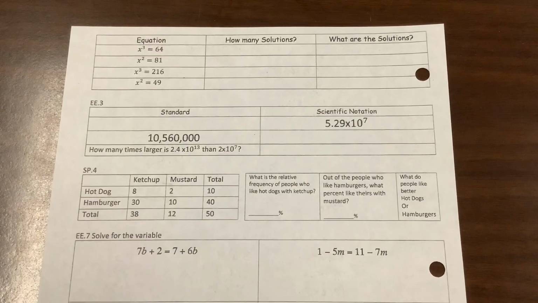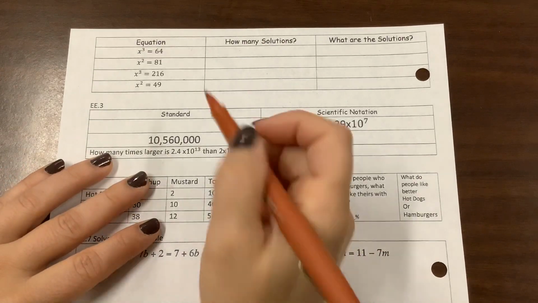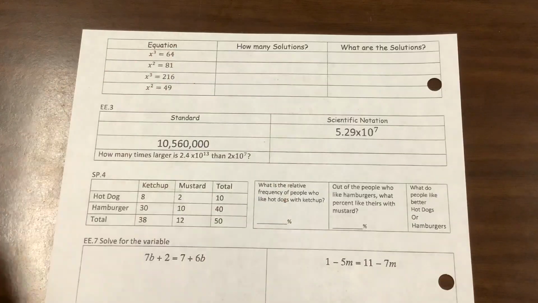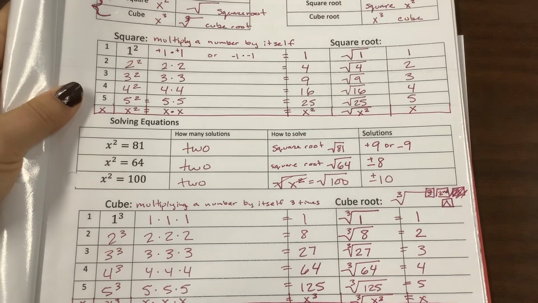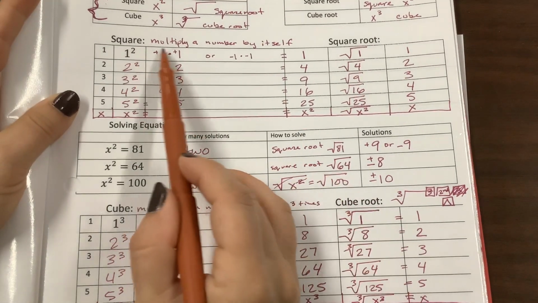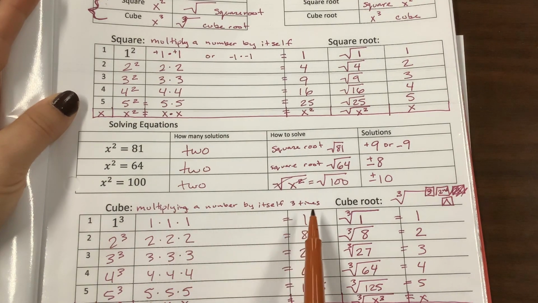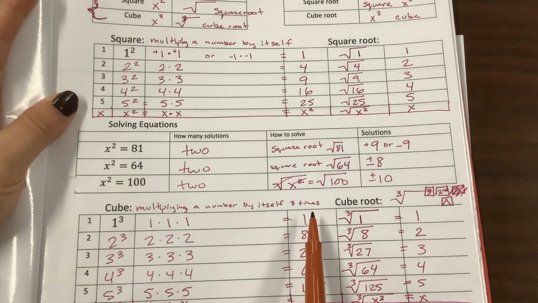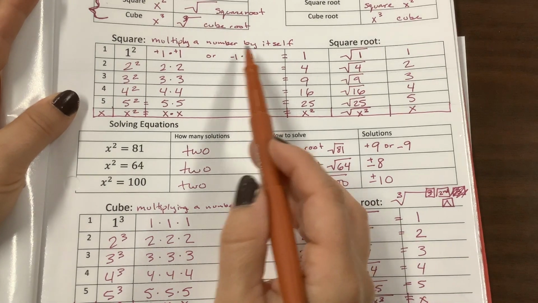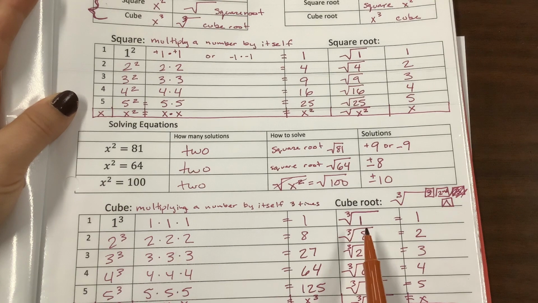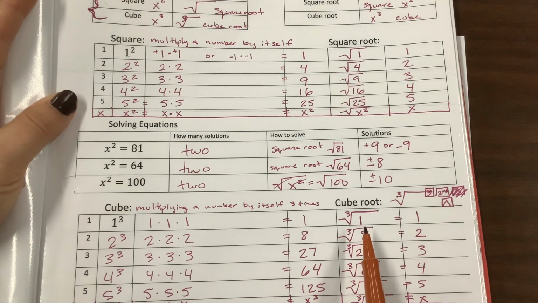On the back of our long block assignment, we start with equations of squares and cubes. That would be this set of notes. Remember that a square is a number multiplied by itself. A cube is multiplied by itself 3 times. So to undo that, we would be finding out what number times itself is equal to what's under the square root, and what number times itself 3 times is equal to the one under the cube root.